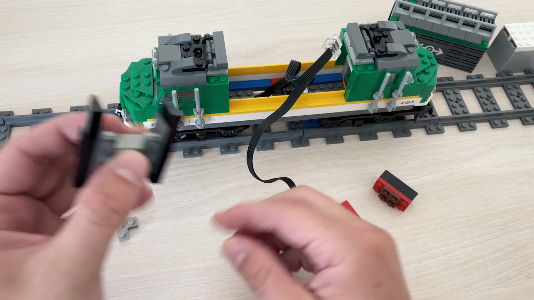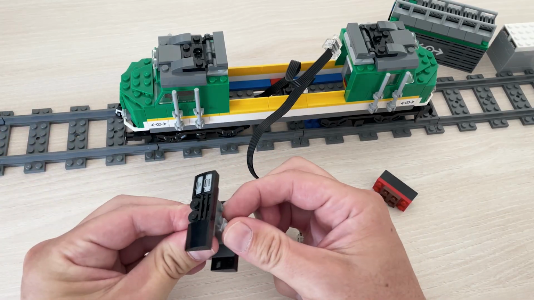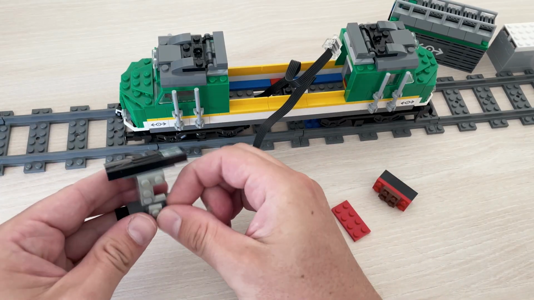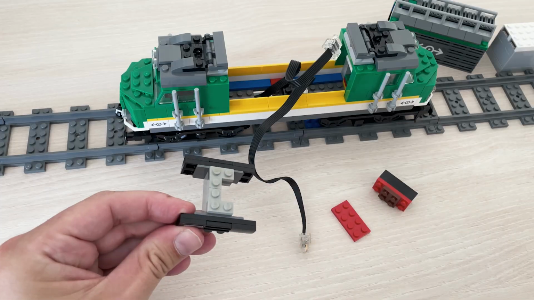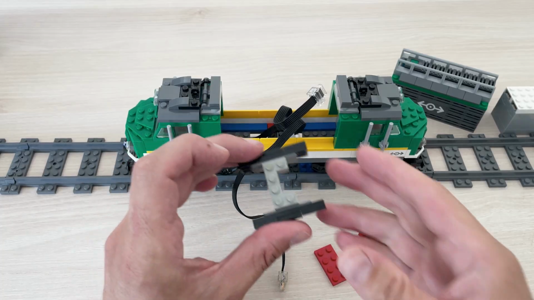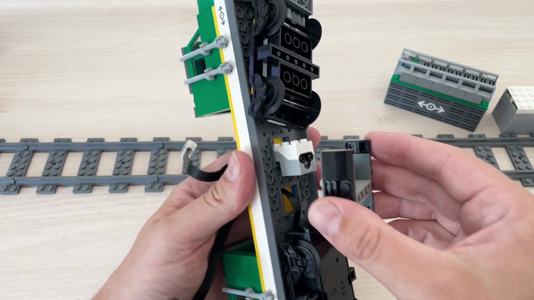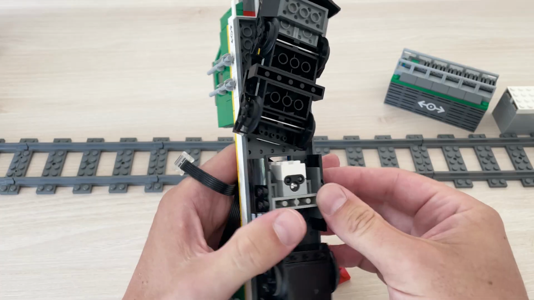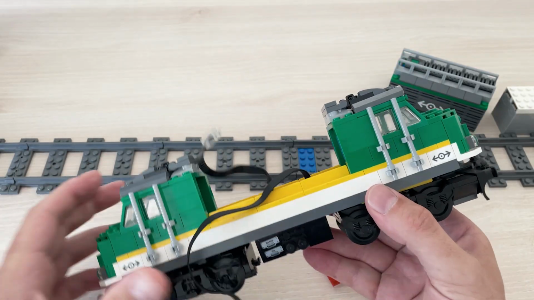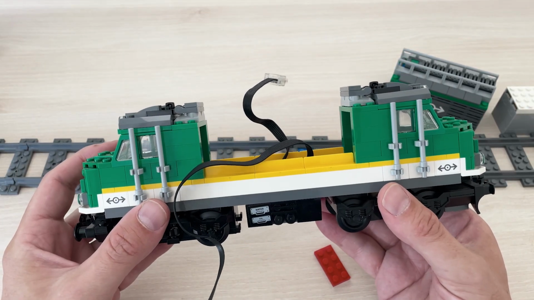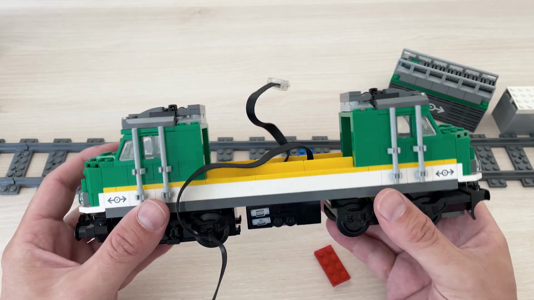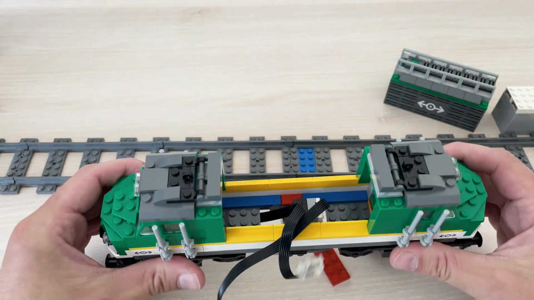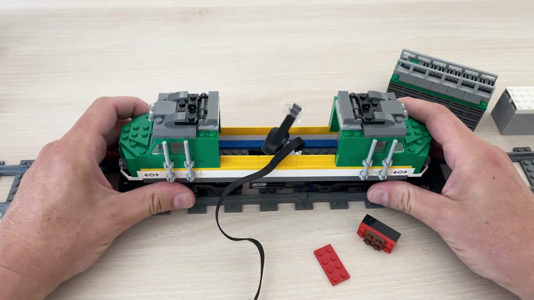That one goes there. There we go. Okay, let's see if this fits under here. I'll take the train. I think it should. Our calculations were correct, right? So that looks great, right? So you don't see the color sensor anymore, and the train looks pretty much like it would normally. Now put it on the track again.